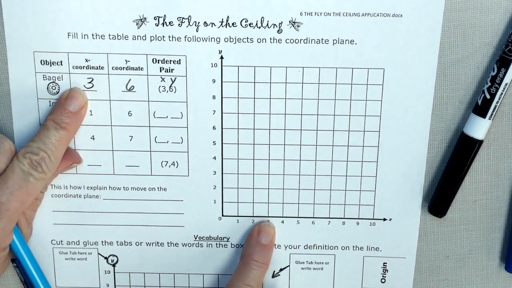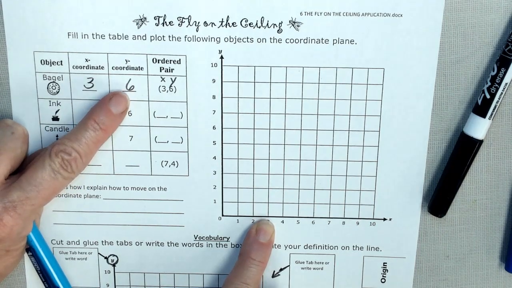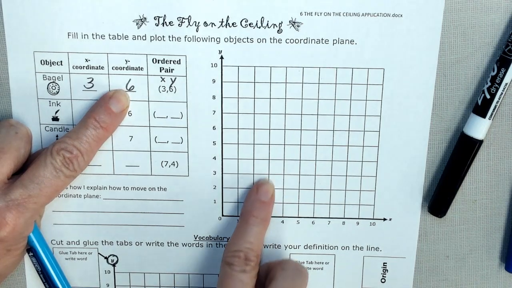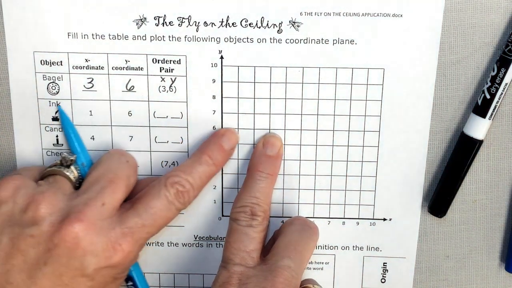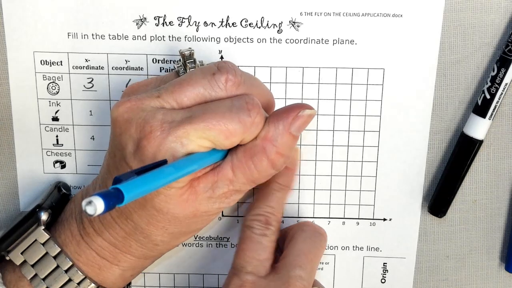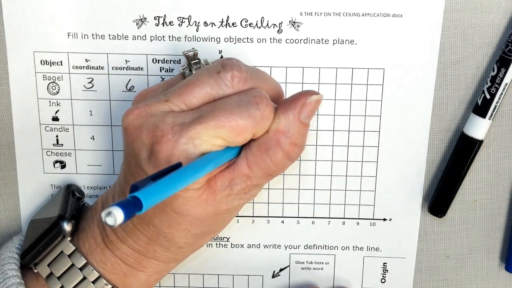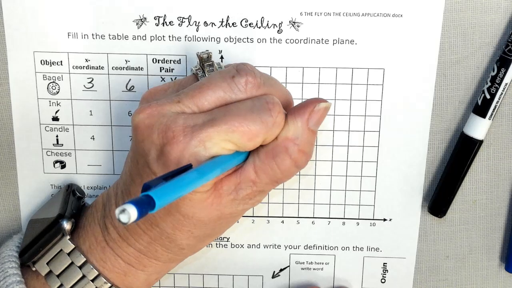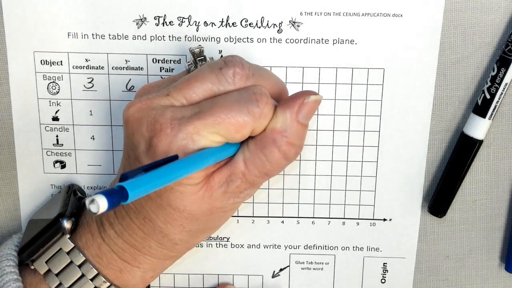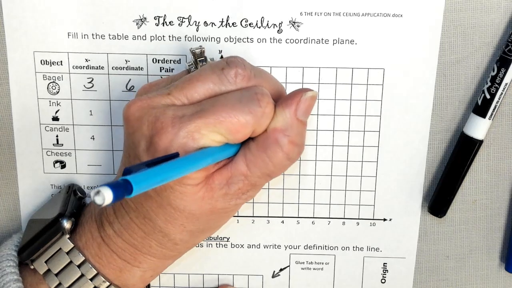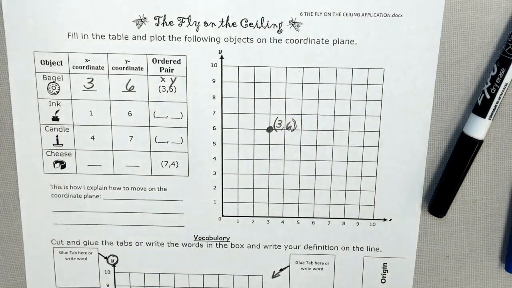So I'm going to slide over to the number 3. Then I'm going to travel on the y-axis 6 up. I don't even have to count as long as I'm careful because it's labeled for me. And I'm going to put a dot and label this 3, 6. And then I'm going to put parentheses around it to show that that is a location in space.